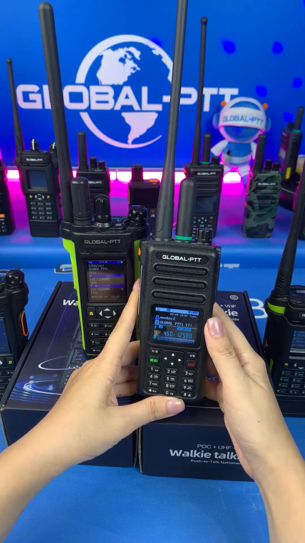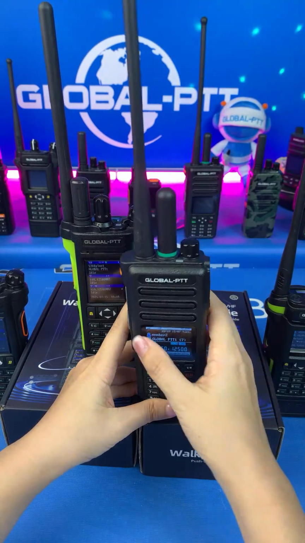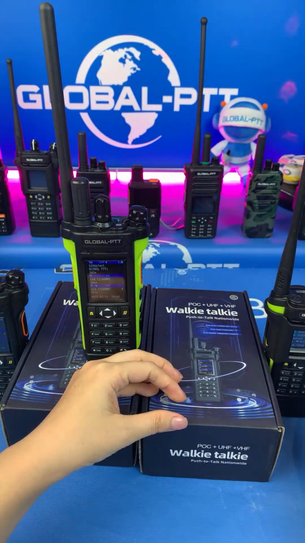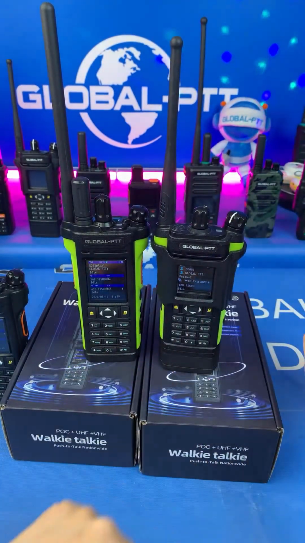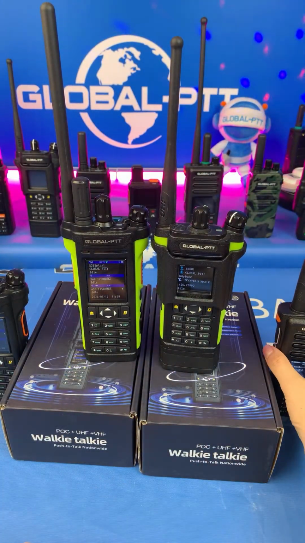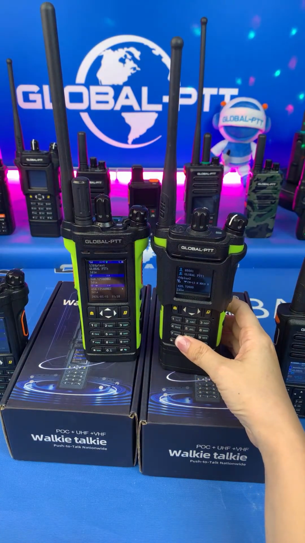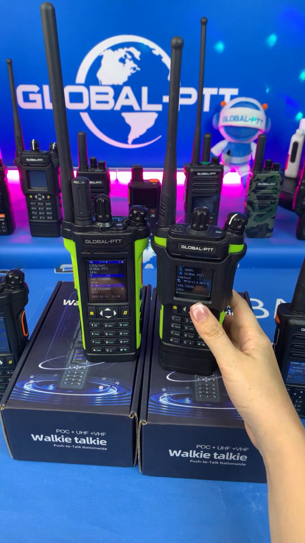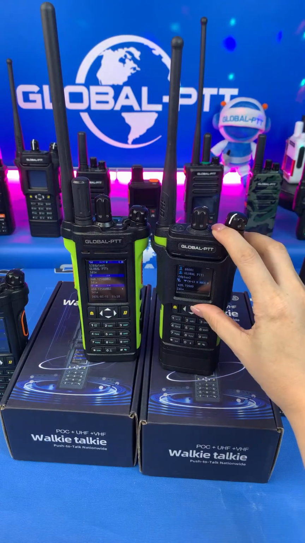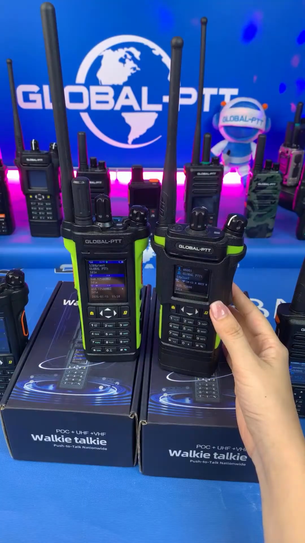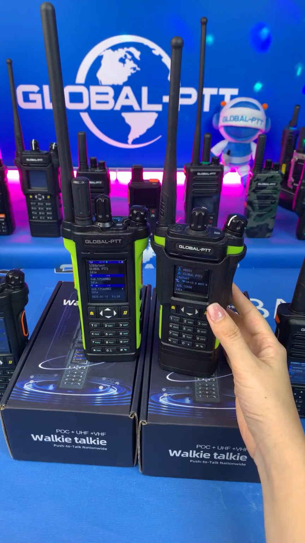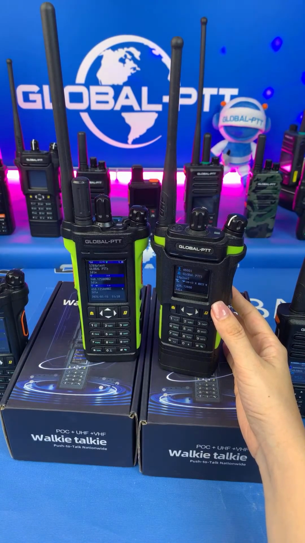Okay, I'm going to pass the G8 Plus model and show another popular item from global-ptt. It is this one, which has quite a similar design to the Plus. This one is the 5288. It's not an old product because we have upgraded it many times. The last time we upgraded this one was about February 2025.